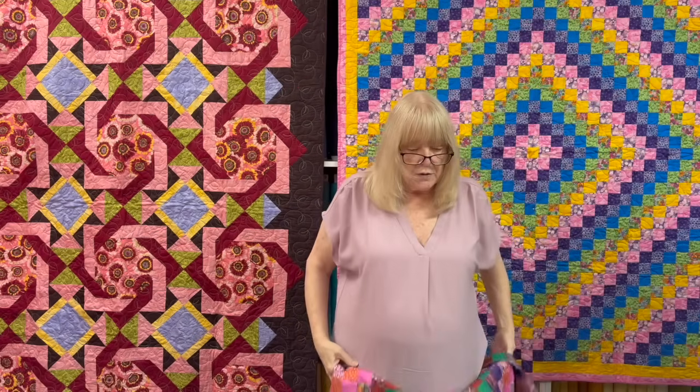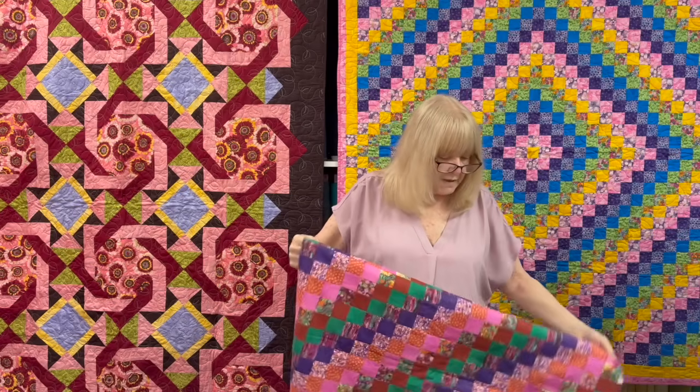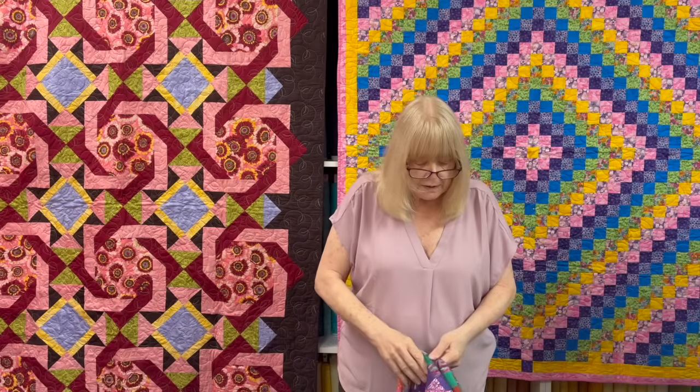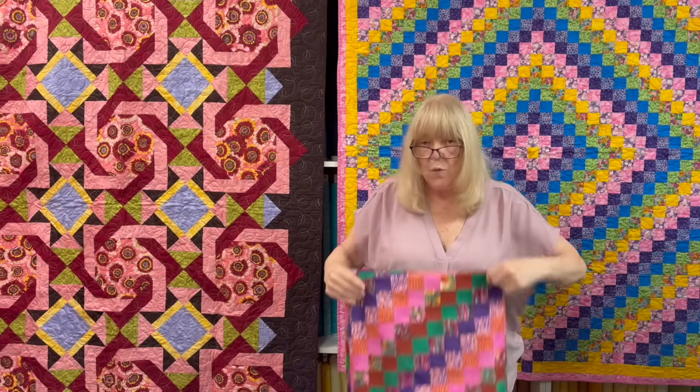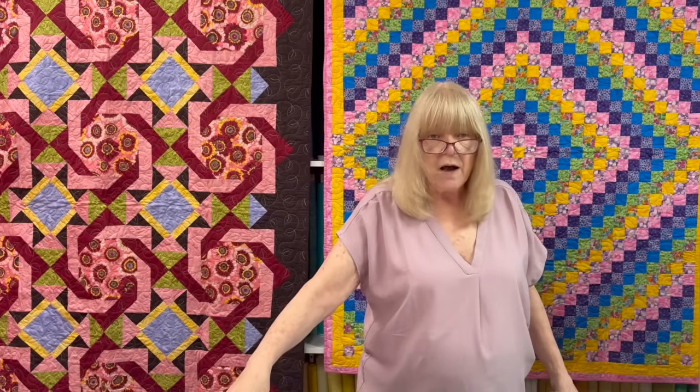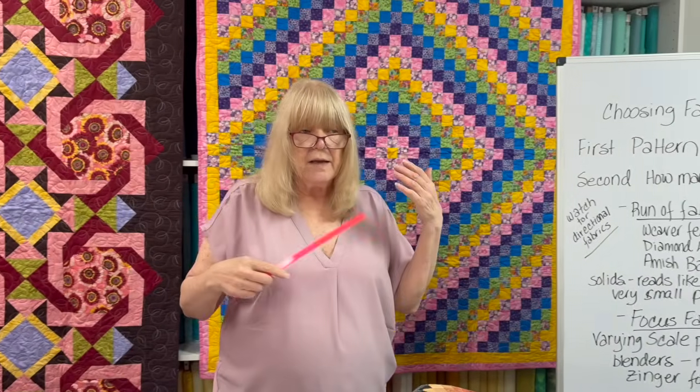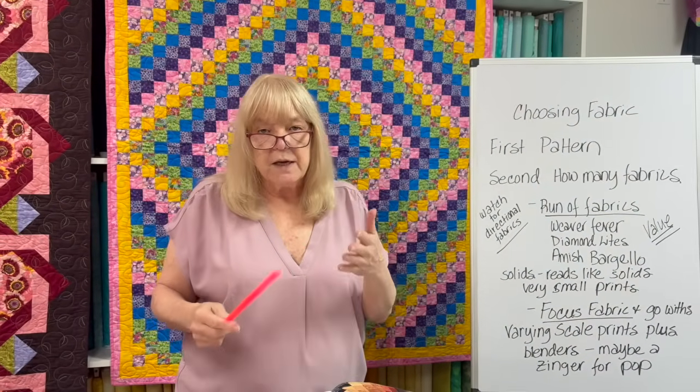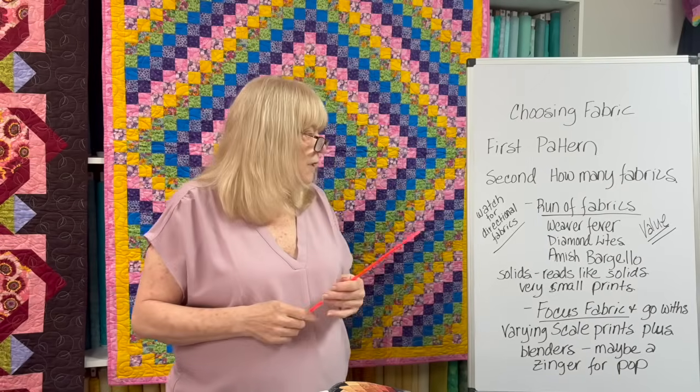Now, I took the quilt process, choosing fabric for quilts, into 2 categories. One is the run-of fabrics, like the Weaver Fever, and the other is choosing a focus fabric and picking go-withs like the So Yeah video.